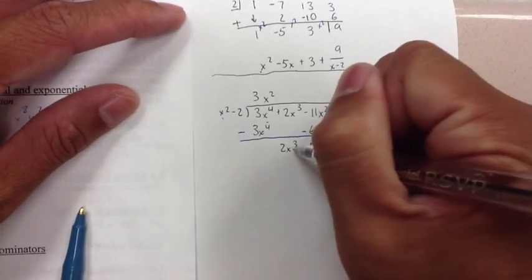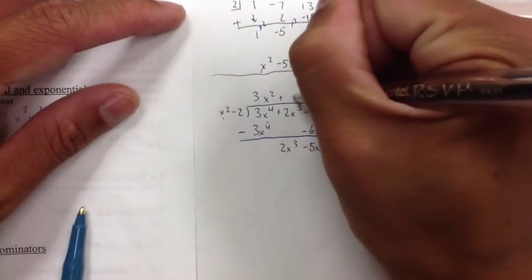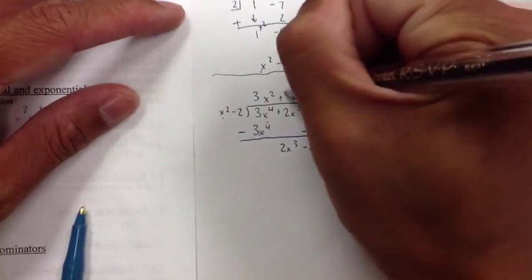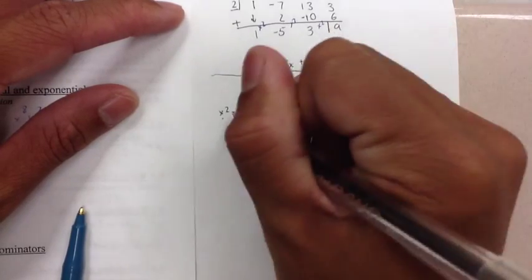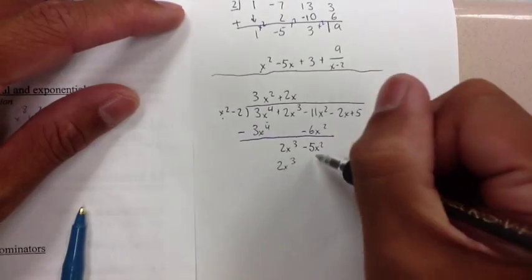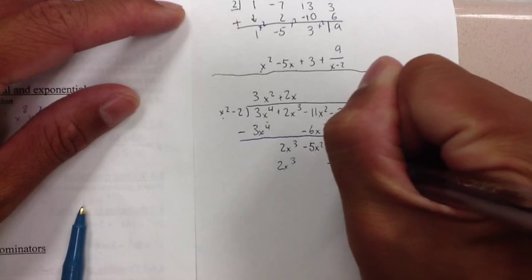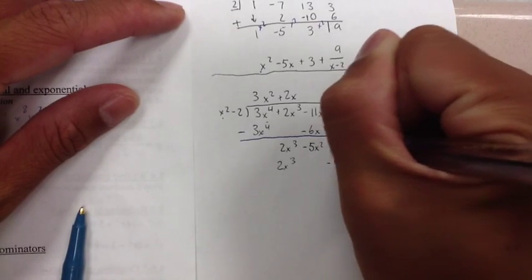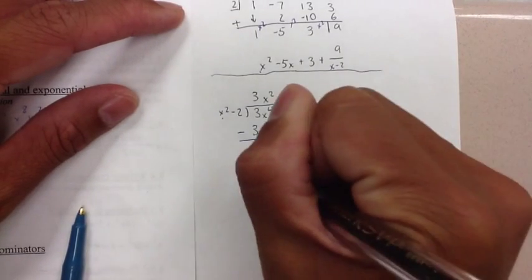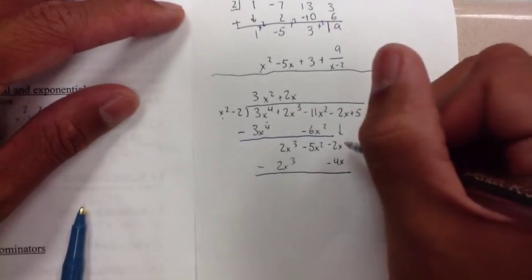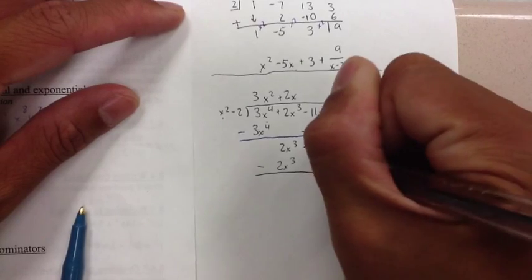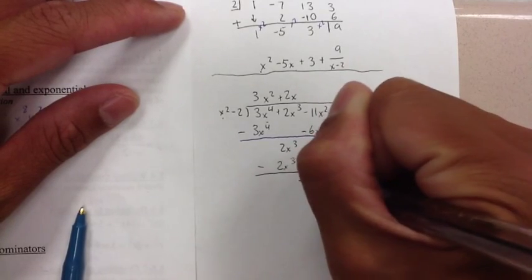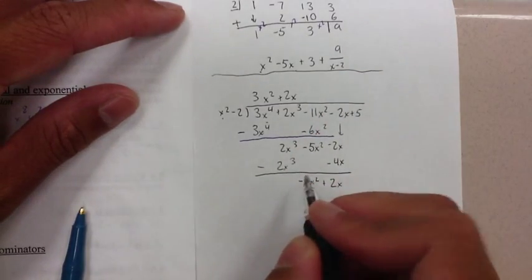How many times does x squared now go into 2x cubed? Well, I need another x, and I need a 2. Multiplying, I get 2x cubed, and over here I get a negative 4x. Not x squared, I get a negative 4x. So I'm going to bring this one down, and again I'm going to subtract. Negative 2x minus a negative 4x gives me a positive 2x. There's nothing to subtract here, and this gives me 0.